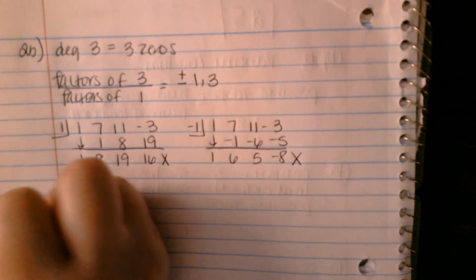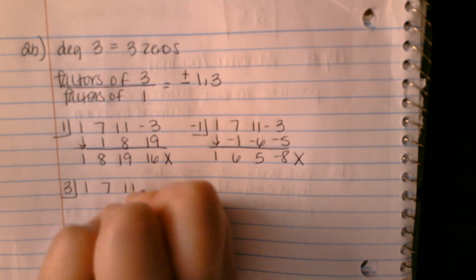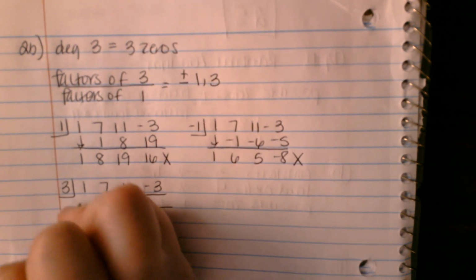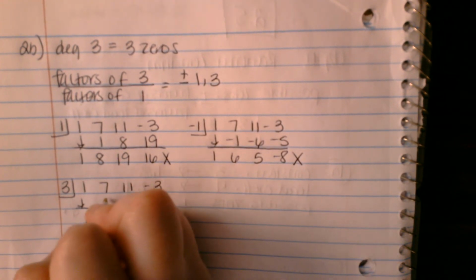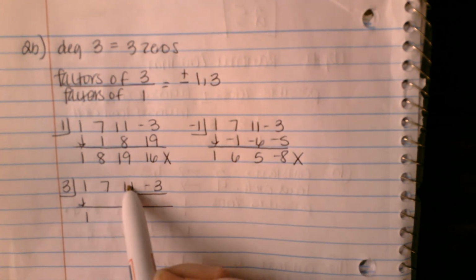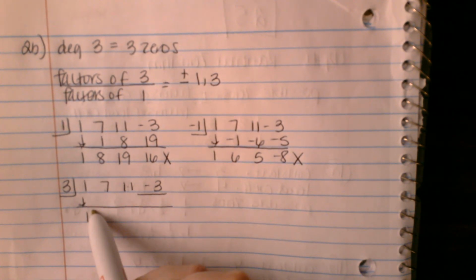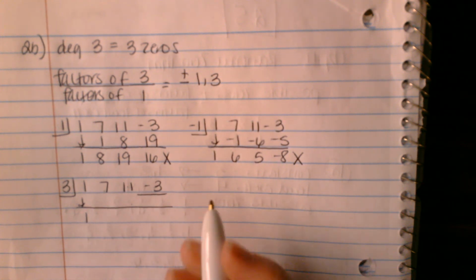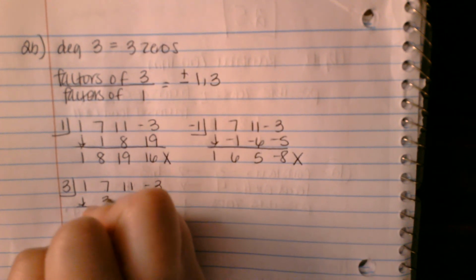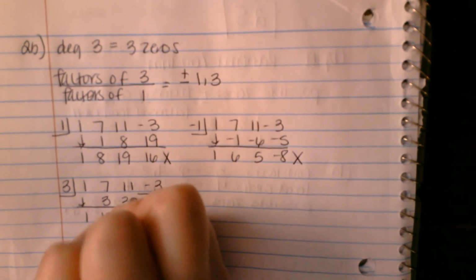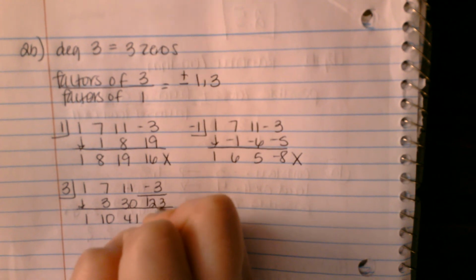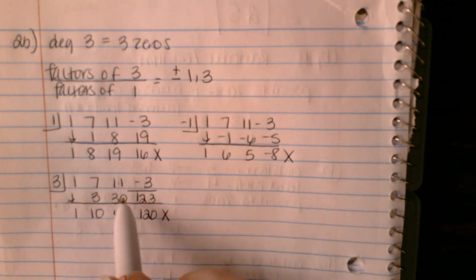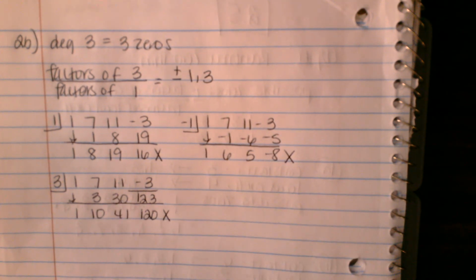Let's check a positive 3. So 1, 7, 11, and negative 3. Now this one, you may notice right away that we have 3 positive numbers here, and this is always positive. So this is going to end up giving us a really large positive number, so it's probably not going to be 0. But we can double check anyway. So we have 10, 41, and it's 123. So this is really not. If there's something like that, you don't actually have to see all the math. You can just say, okay, I know that's not going to be it.